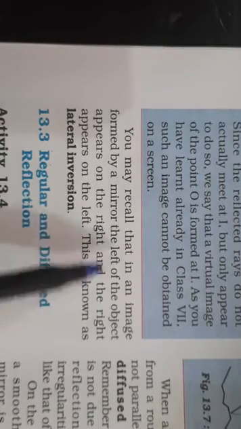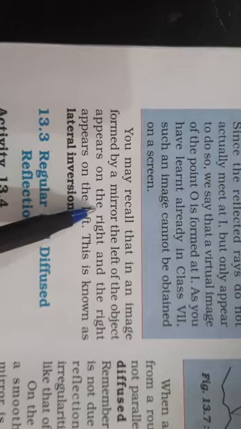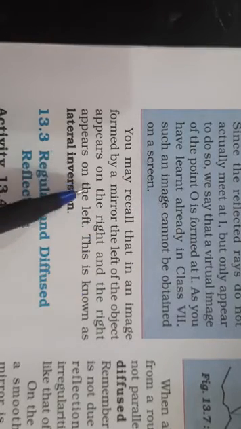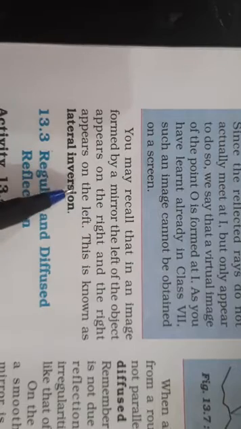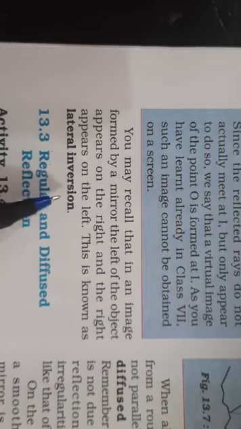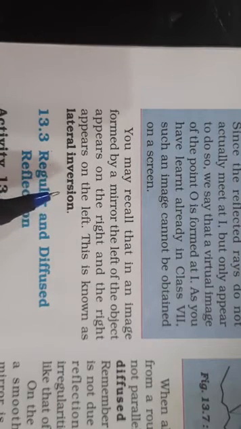So in an image formed by a mirror, the left of the object appears on the right and the right appears on the left. This is known as lateral inversion. Till here, most of the topics you have covered in class 7. Only the laws of reflection are new for you.